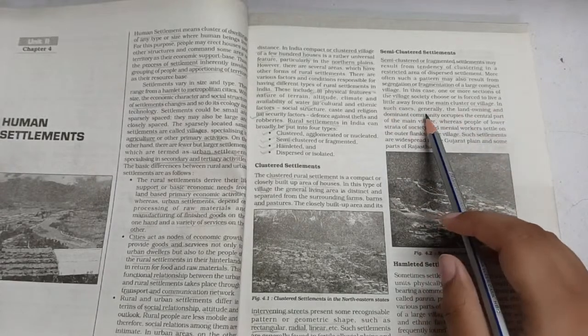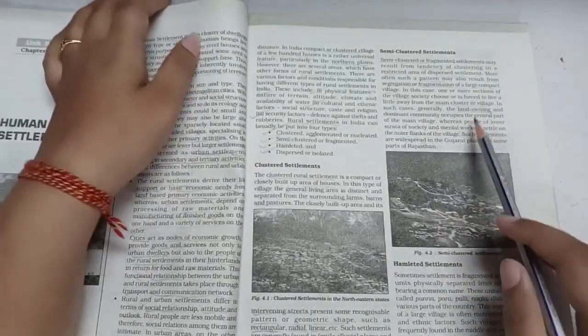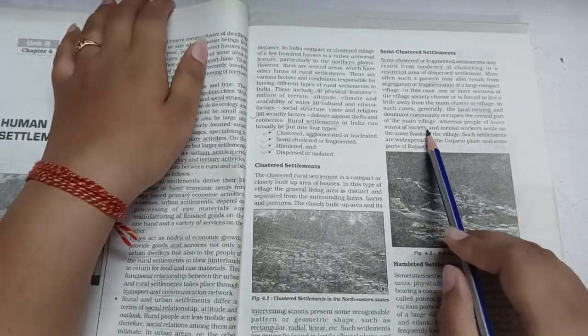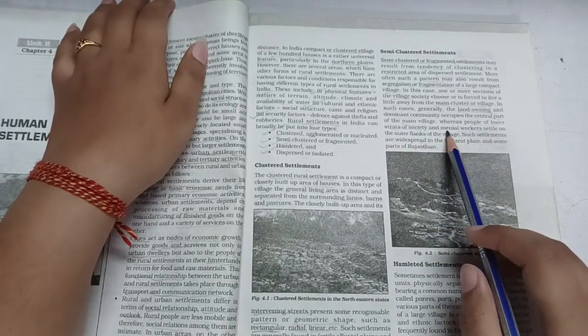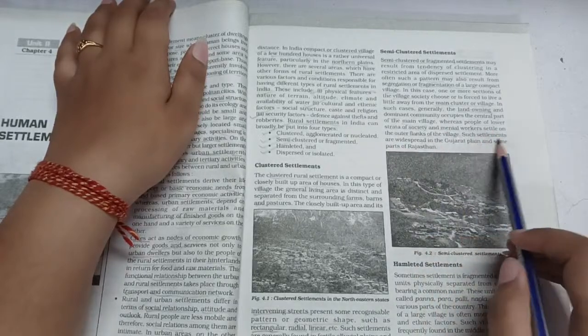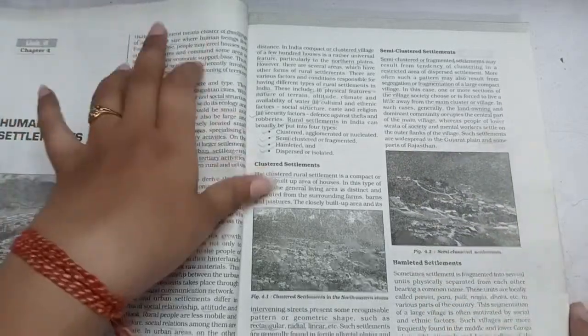In such cases, generally the land-owning and dominant community occupies the central part of the main village, whereas people of the lower strata of society and manual workers settle on the outer flanks of the village. Such settlements are widespread in the Gujarat plain and some parts of Rajasthan.